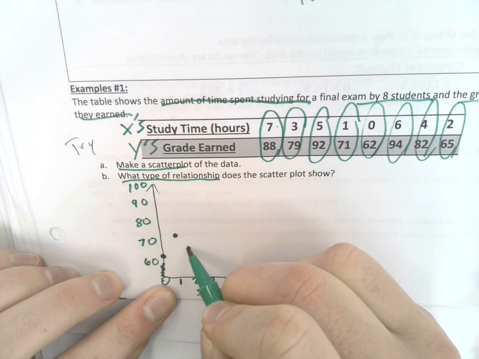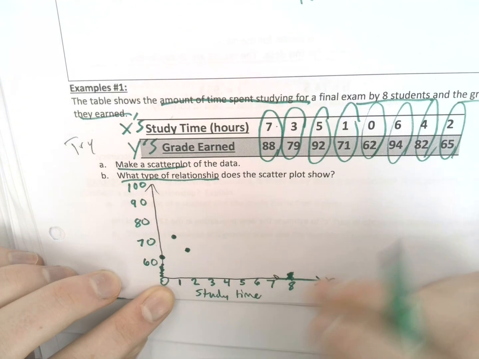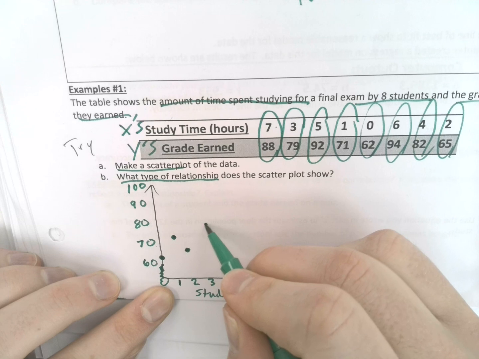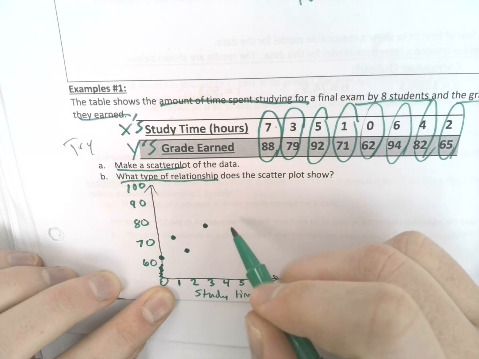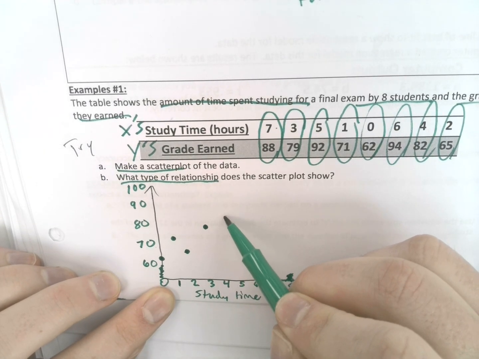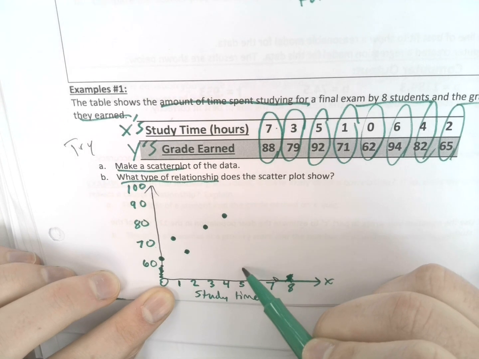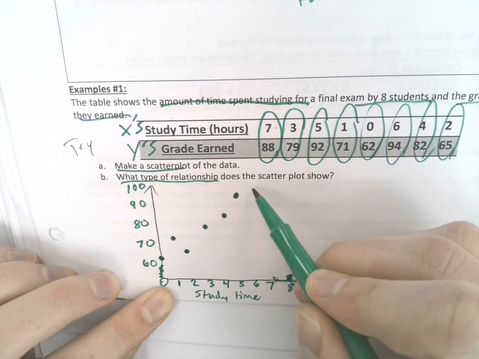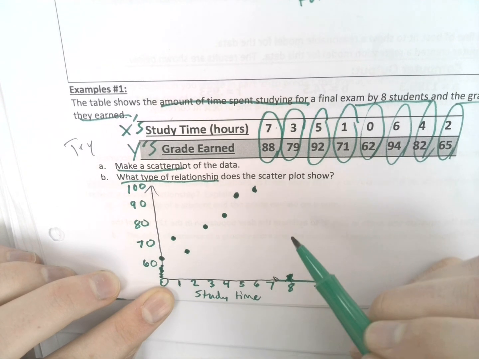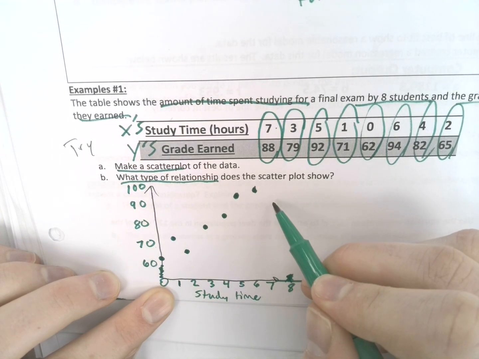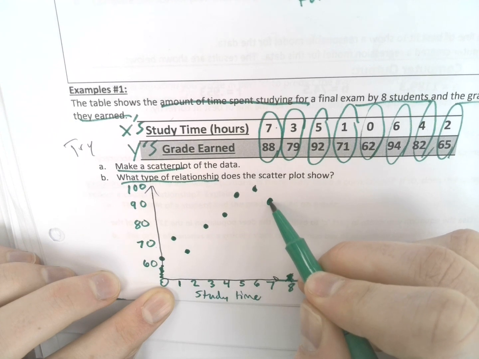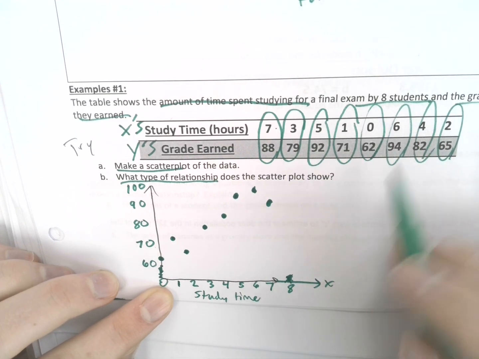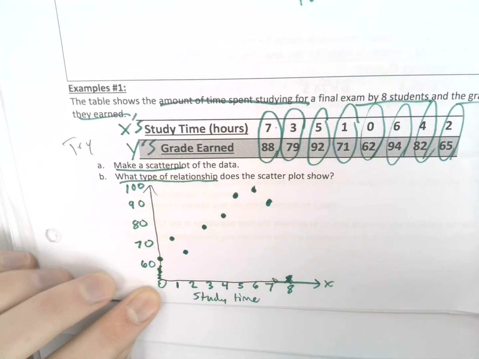So hey, must not have been a very productive 2 hours. 3 hours, 79. 4 hours, 82. 5 hours, 92. 6 hours, 94. 7 hours, 88. And then 8 hours, we actually do not have. So I don't know why I made an 8th, but I did.